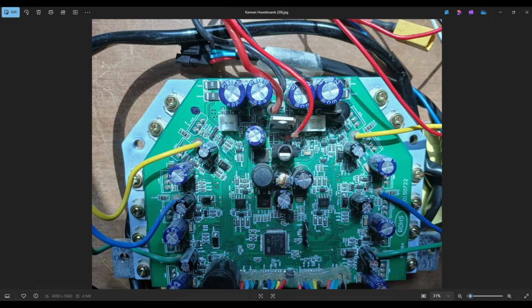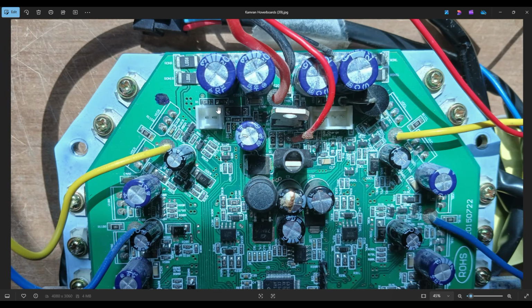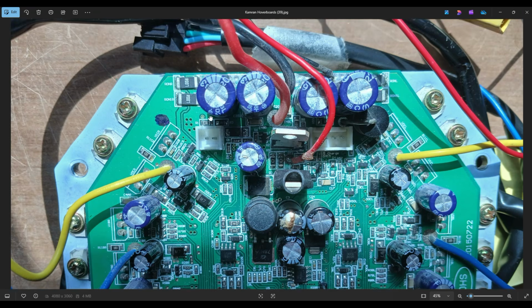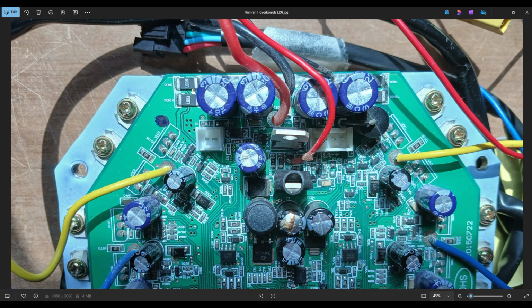I will show you, and you can see here two shunt resistors on the left side and the right side. That R007 means 0.007 ohm, or 7 milliohm.